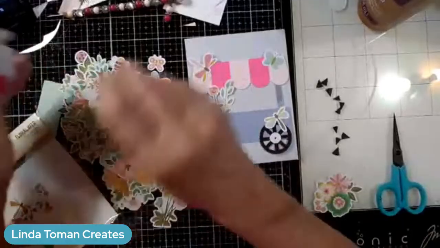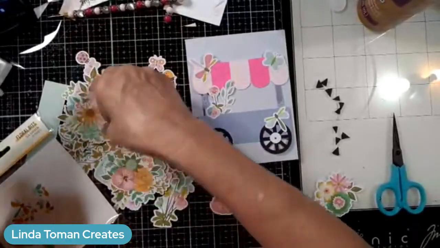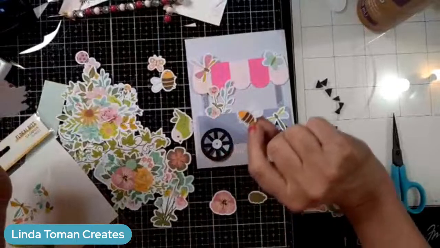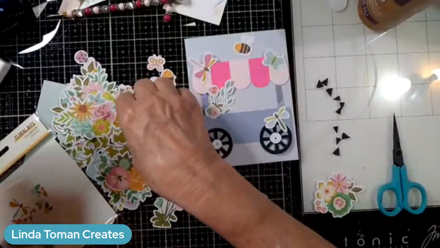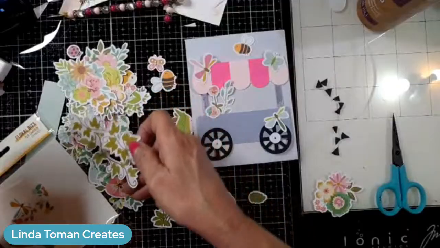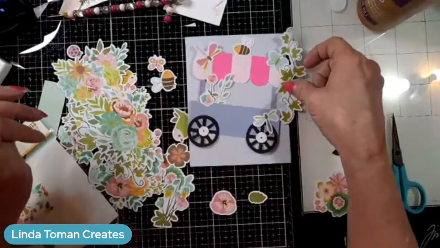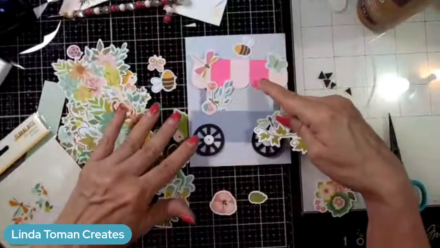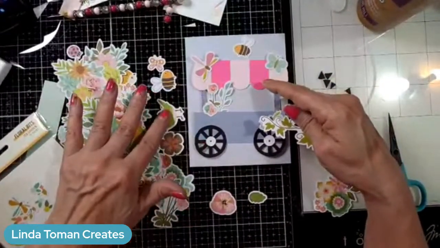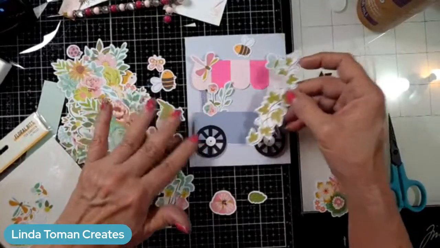Should have some ivy in here too. There's a little bee. Okay, the ivy's a little on the big side, but we have ivy if we wanted to add ivy to our cart. And if instead of that hot pink, I'd used just some ink and darkened up that lighter pink, I think it would have looked better.